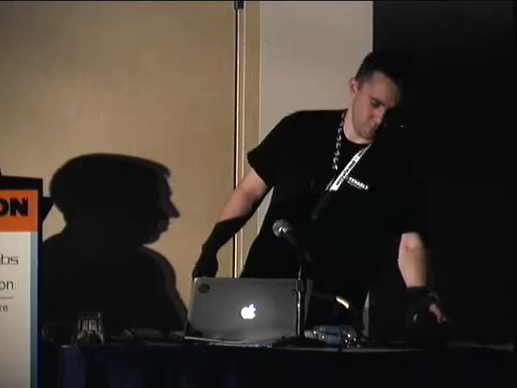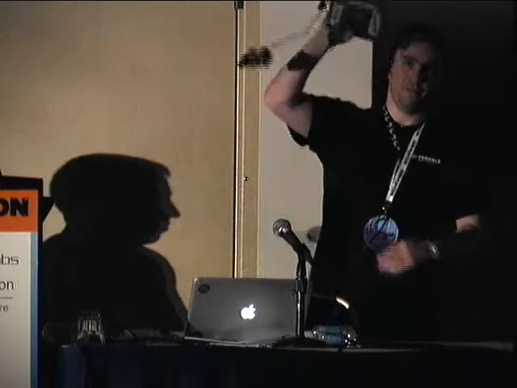But just at DEF CON, when you were testing this in your labs, did you just have it set up like a military academy? No. We brought it out to DEF CON with a Shmoocon sticker on it.